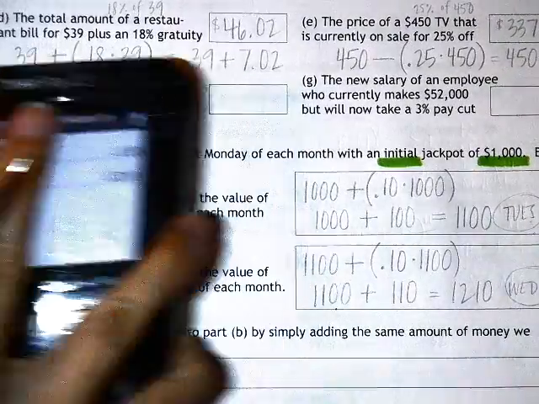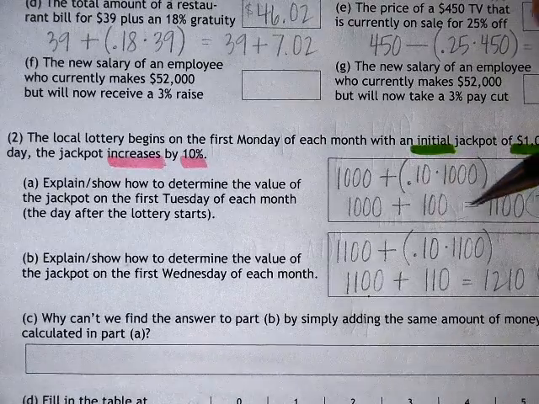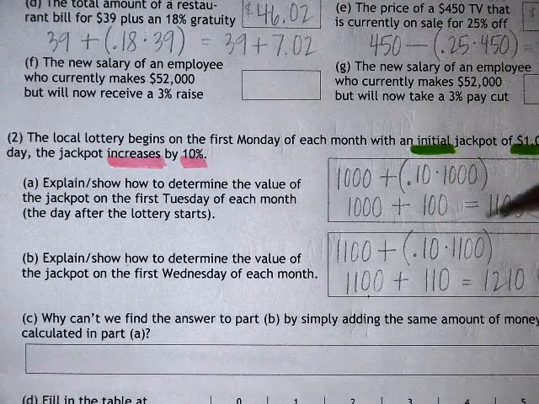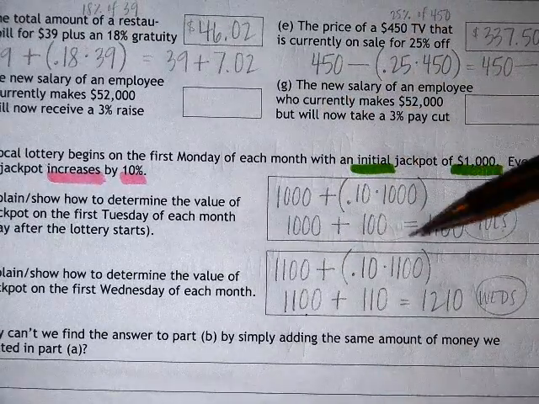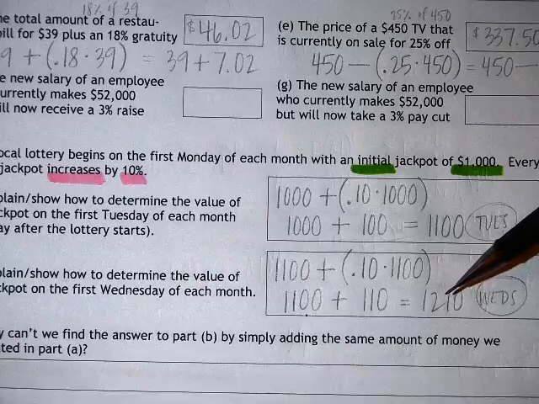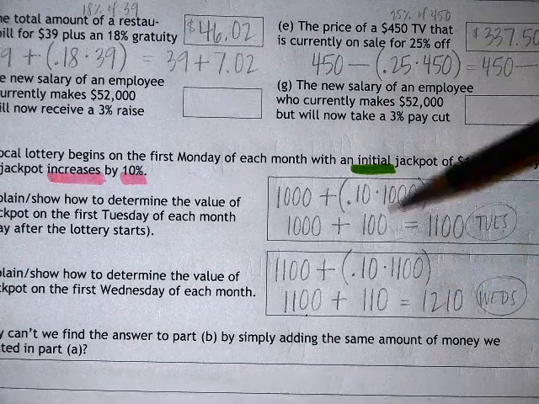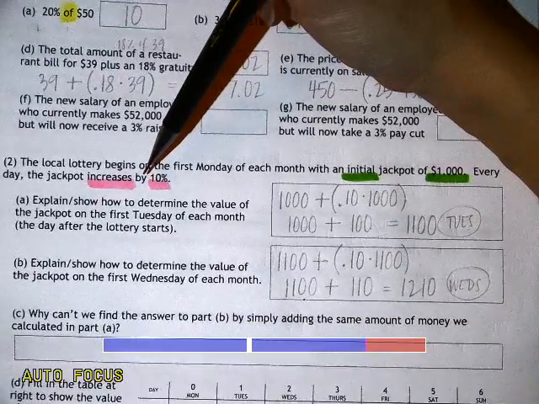Now, question letter C says, whoa, whoa, whoa, why did we have to do it differently? If we knew that we were adding $100 into the jackpot on Tuesday, why didn't I just add $100 more for Wednesday? Why was it different? It was because of the idea that the jackpot is increasing by a percentage.